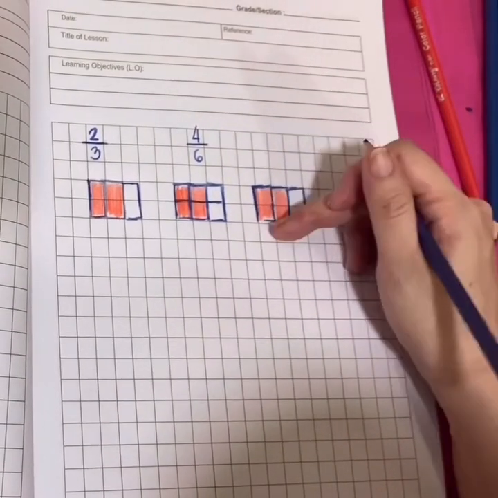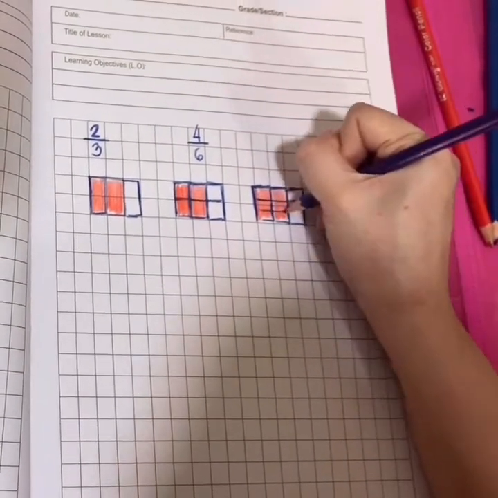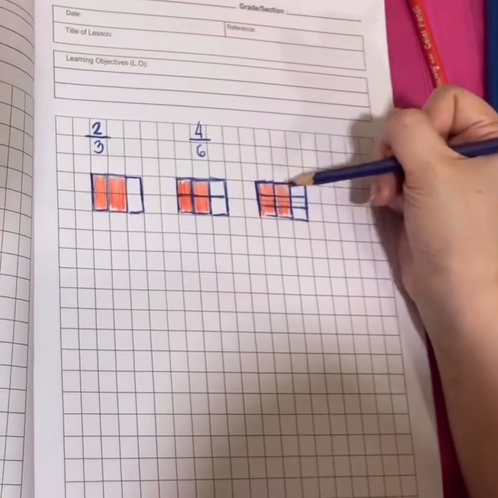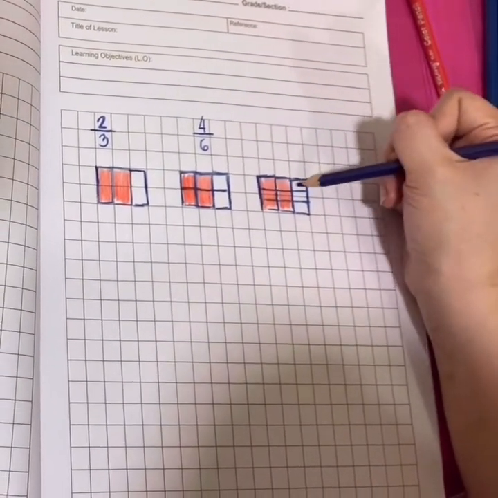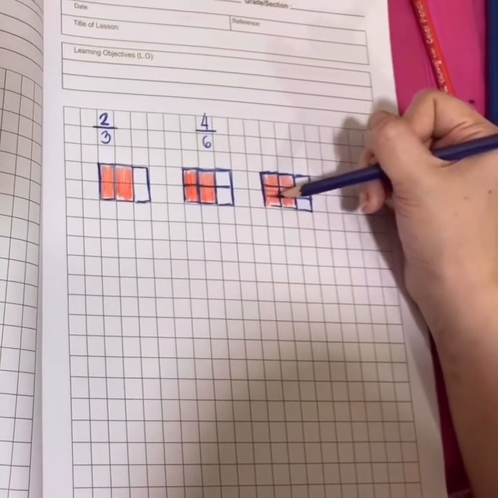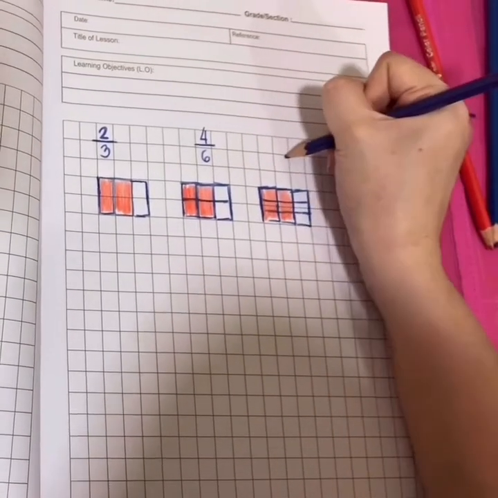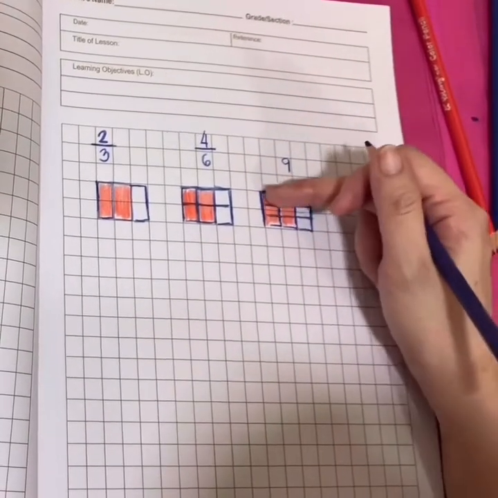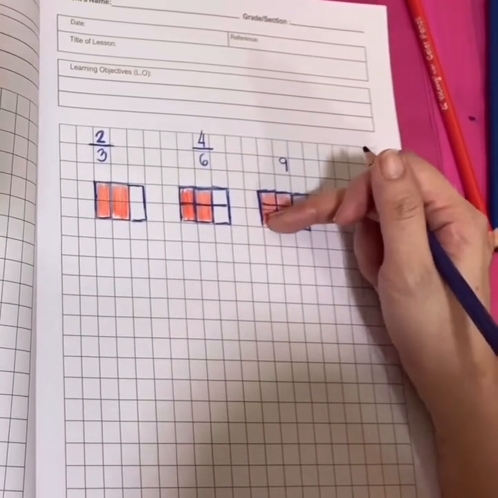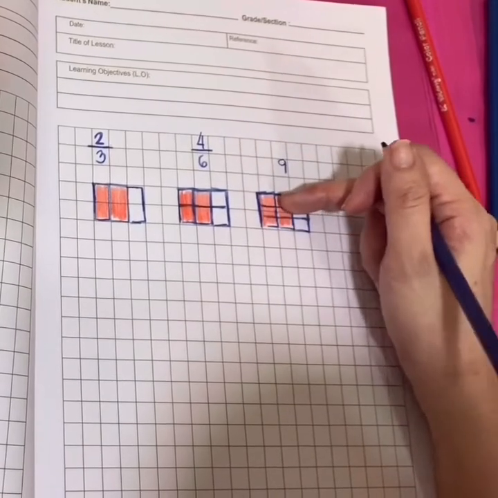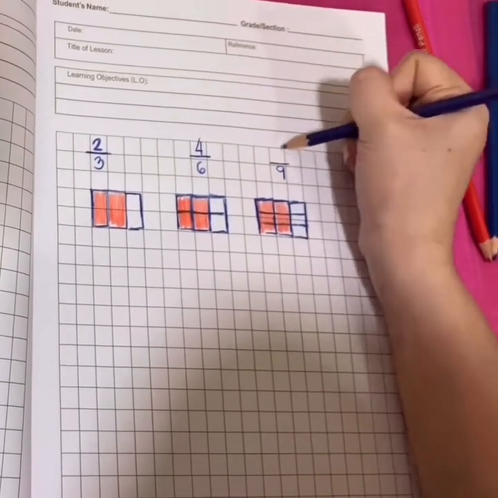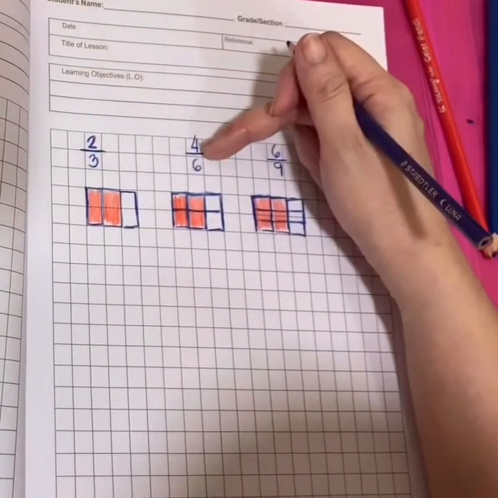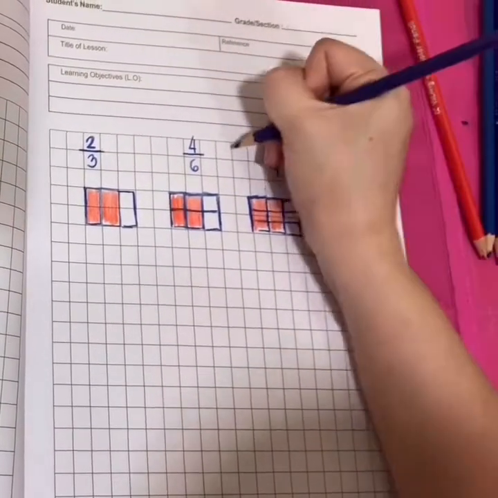Now let's move here. We can divide this one. So we are going to count how many parts there are. 1, 2, 3, 4, 5, 6, 7, 8, 9. So we have 9, and we are going to put that in our denominator. Next, we are going to count the number of shaded parts. 1, 2, 3, 4, 5, 6. There are 6 parts shaded in. So now 2/3 is equal to 4/6 and to 6/9.